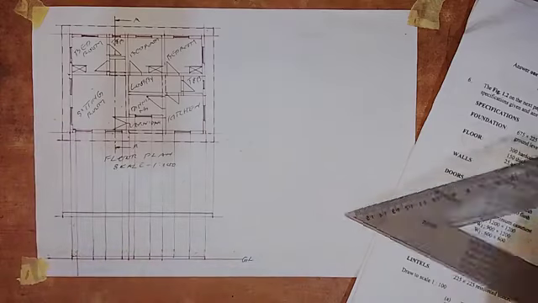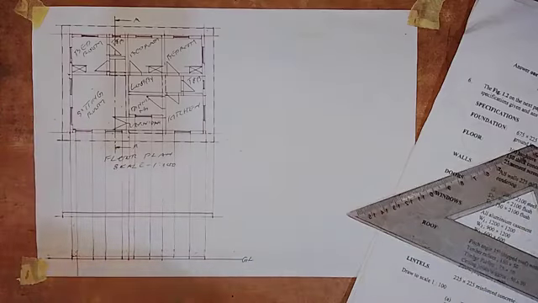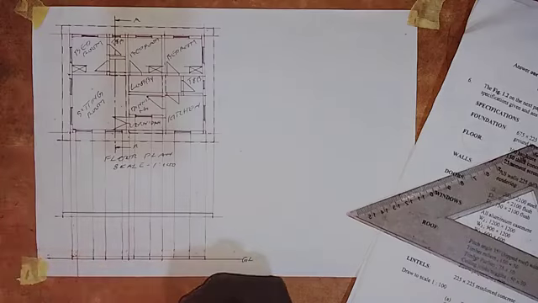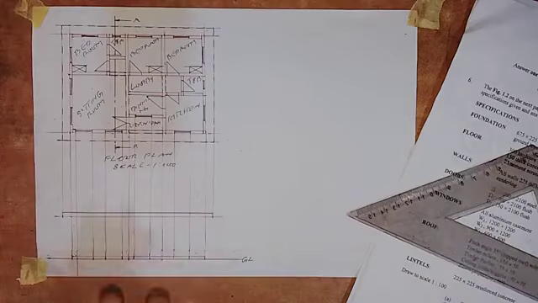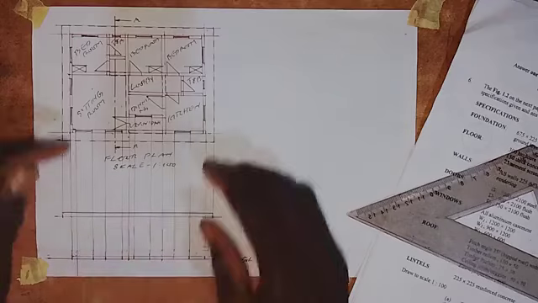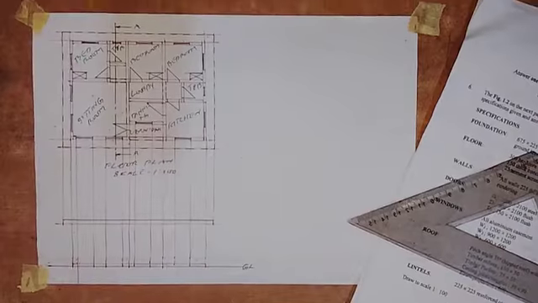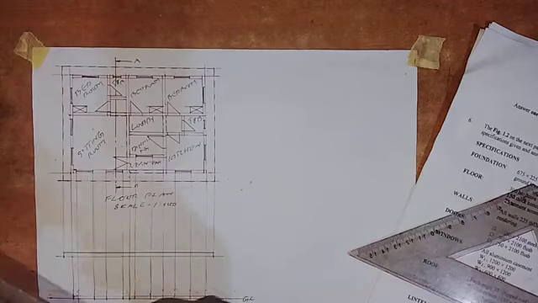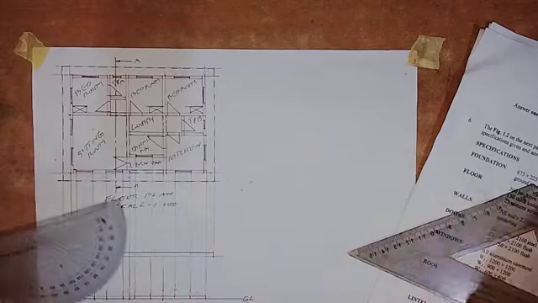Then I will now take my protractor to take that 35 degrees. Another thing we need to take note of: when we take the angle, there's something I need to bring out from the floor plan. I need to get that angle from the floor plan. So the angle is 35 degrees. That is the pitch angle.